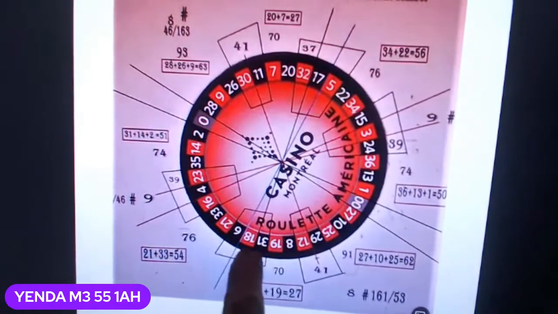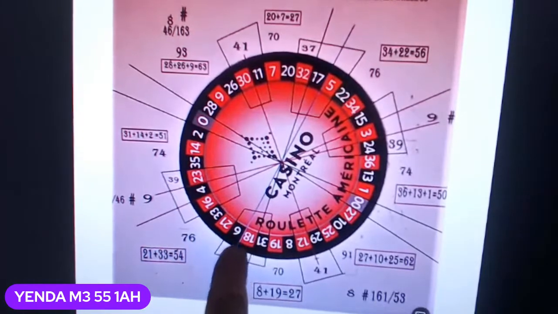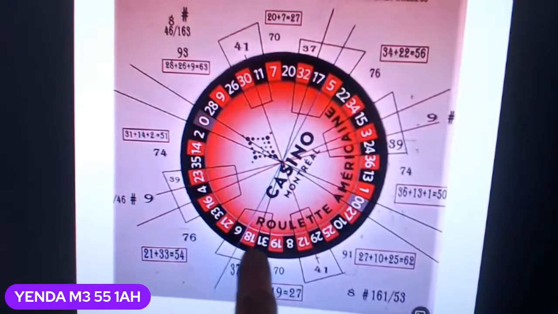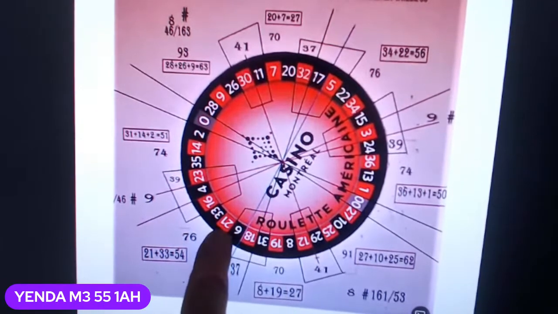Every second number, 19 and 18 is 37. 18 and 21 is 39. So 18 is the center between 37 and 39. 18 centers to 19 and 21.